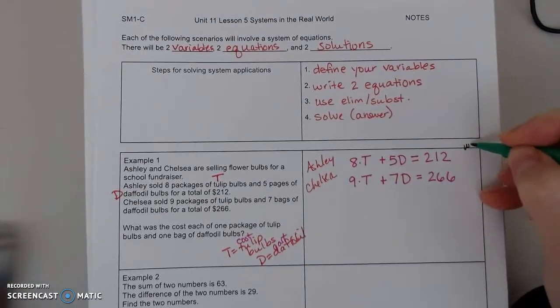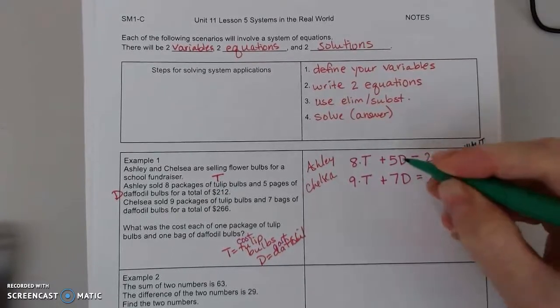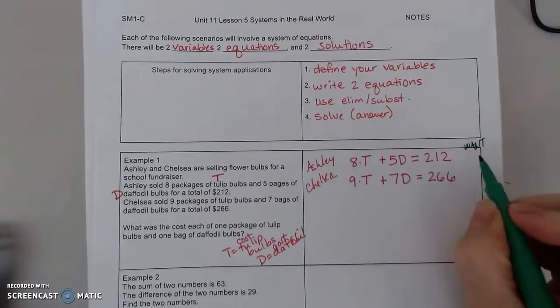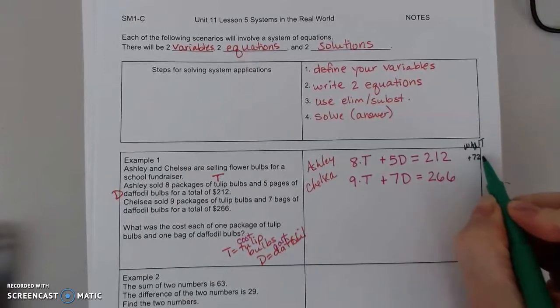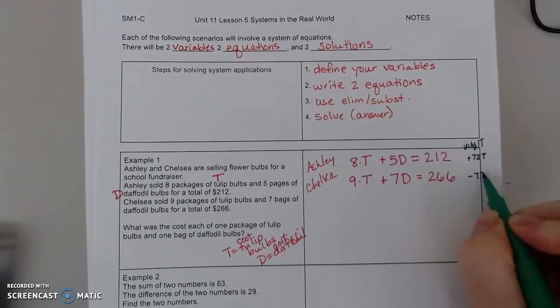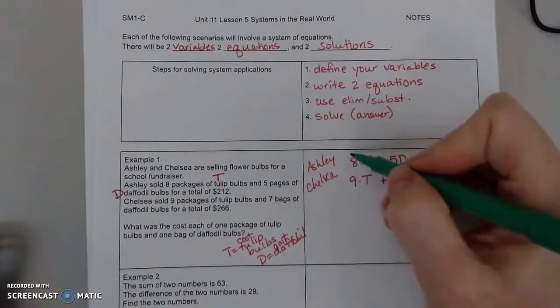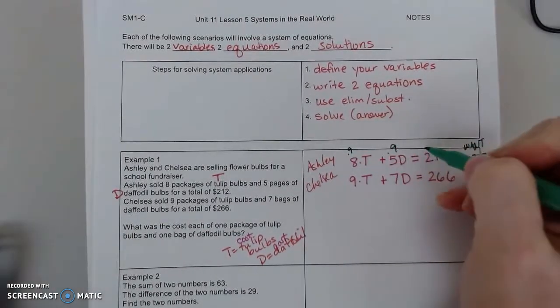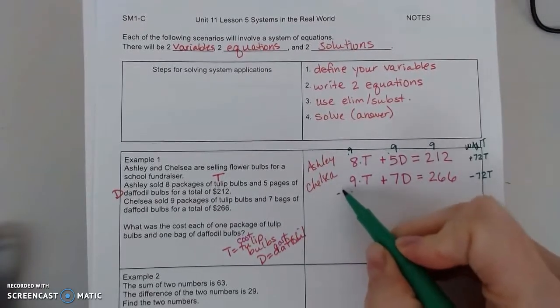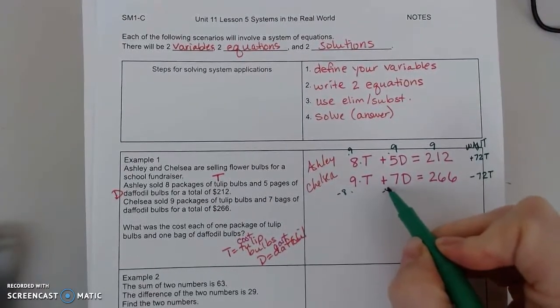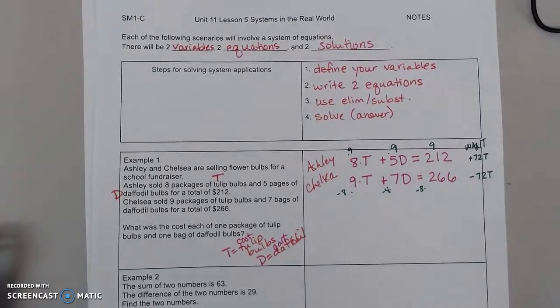So what I want is for one of them to be 8 times 9, which is 72. I want one to be a positive 72, and I want the other to be a negative 72. So on my top equation, I need to multiply all terms by 9, and on my bottom, I'll multiply all terms by negative 8. Remember, you want them to be opposite signs.